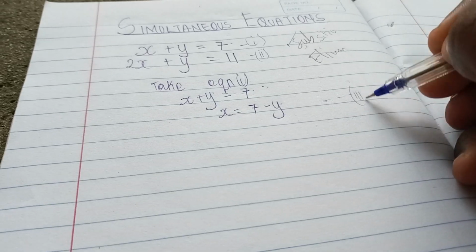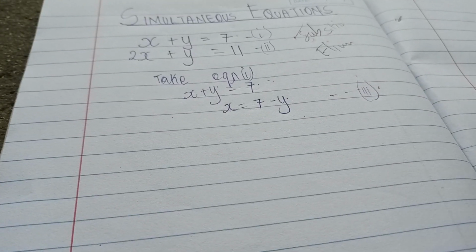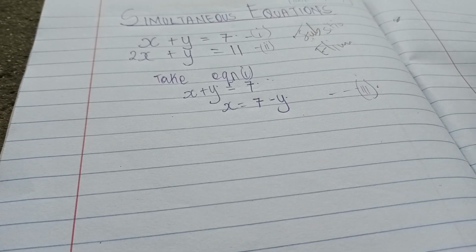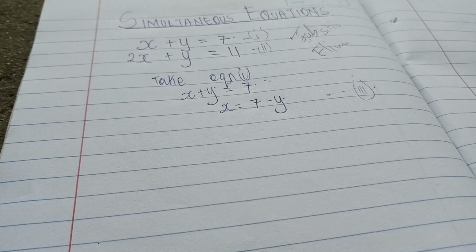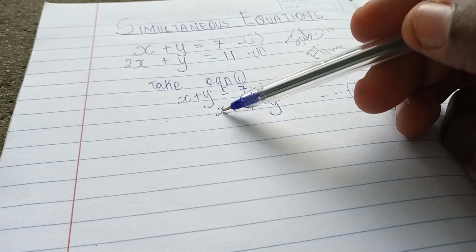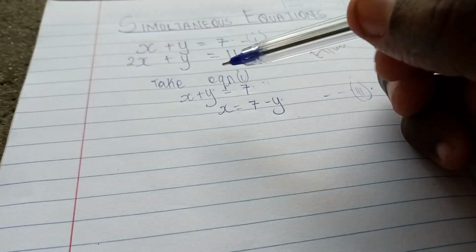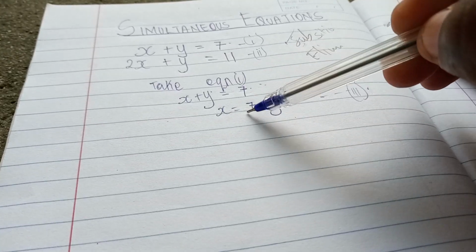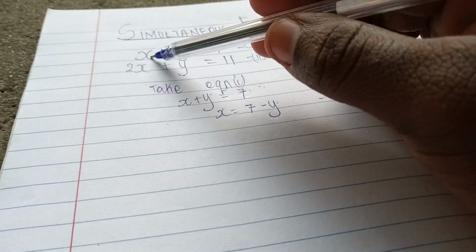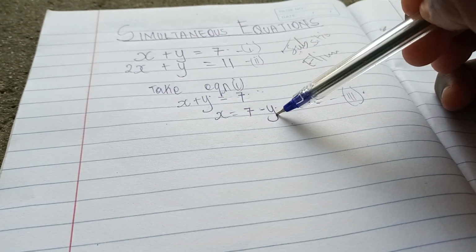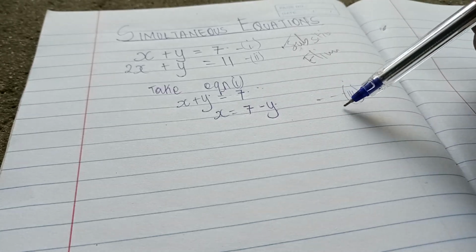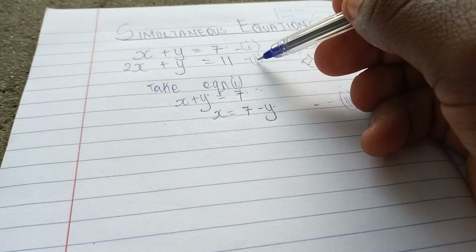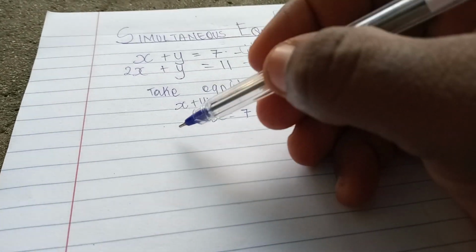That's our third equation. So what does this mean? This means that x is 7 minus y. So we can replace x anywhere with 7 minus y because they are the same thing. This equal sign means x is the same as 7 minus y. Because equation 3 came from equation 1, we cannot put it back into equation 1 to replace the x, since equation 3 originated from equation 1. So we have to use the other equation that was never involved, which is 2x plus y.